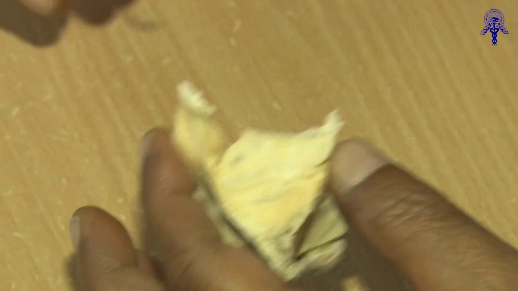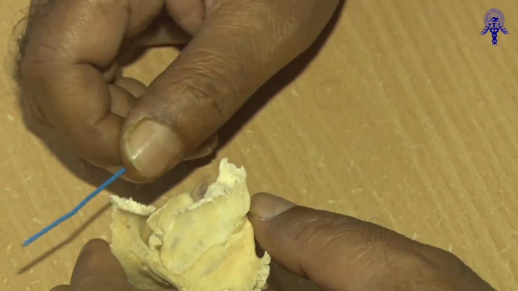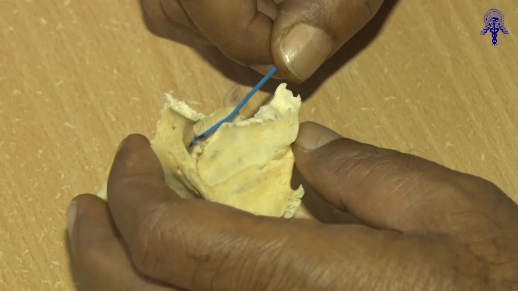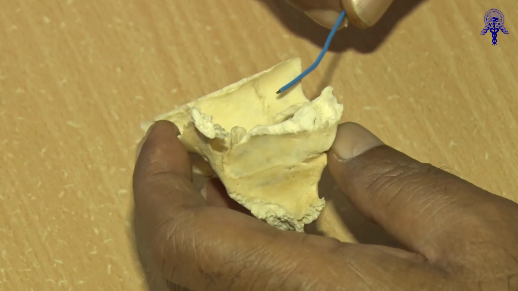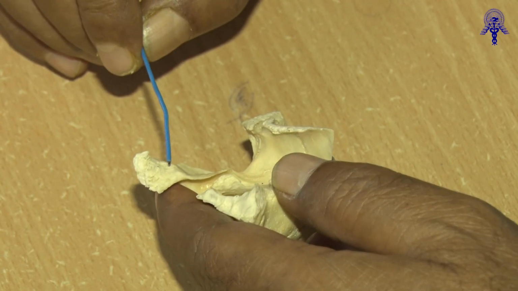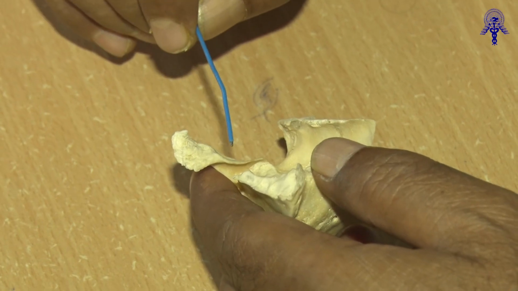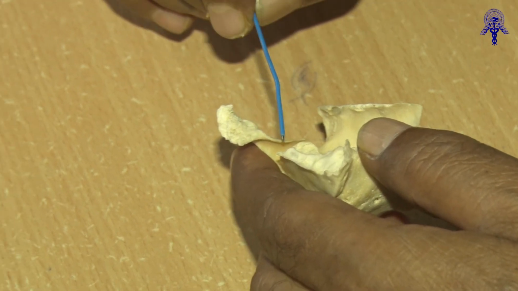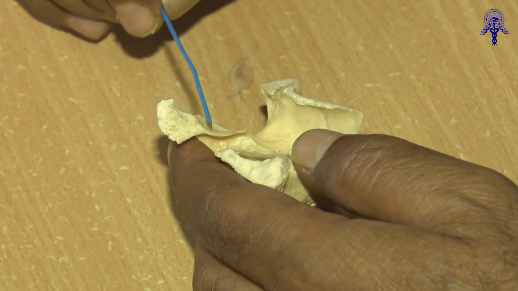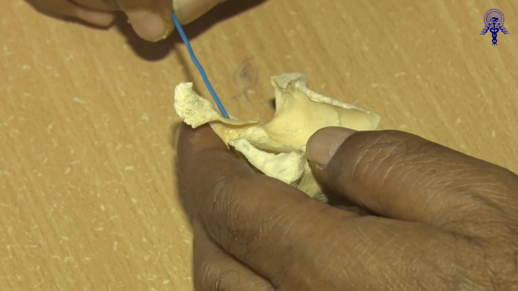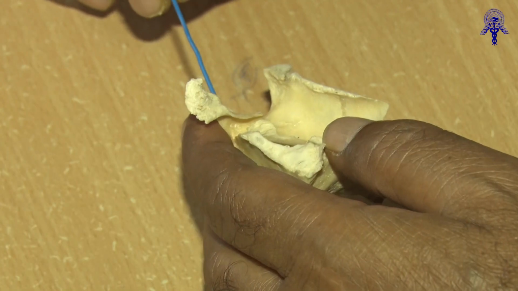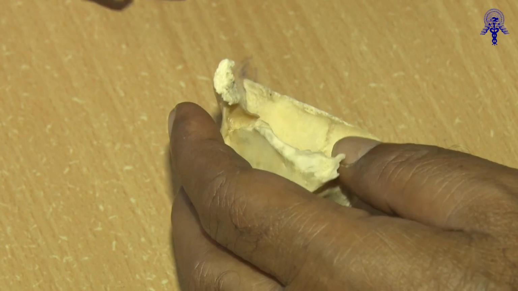Now come to the palatine process. The palatine process forms the floor of the nose. Here there is a crest. Posteriorly the inferior turbinate is attached, anteriorly it is called the agger, and this is the atrium of the middle meatus.